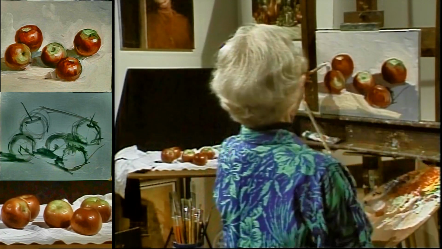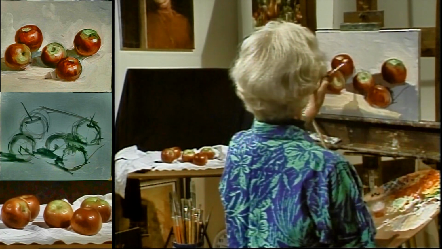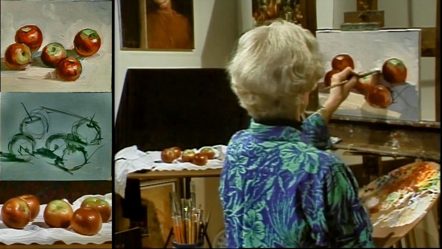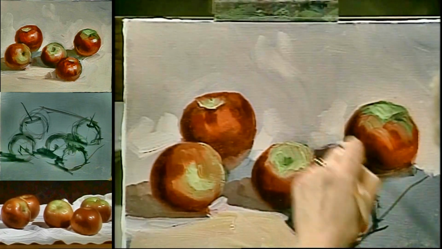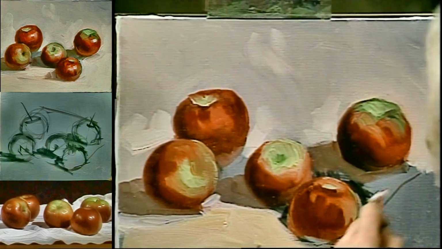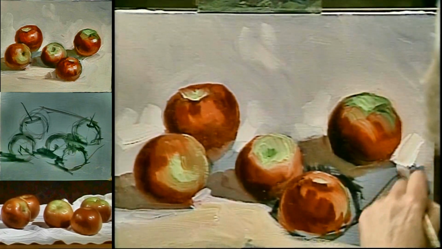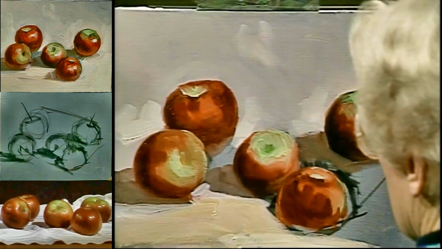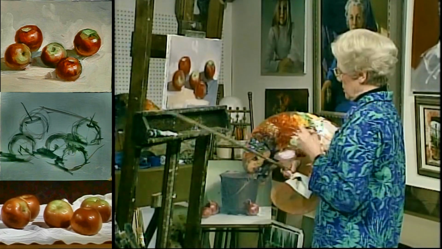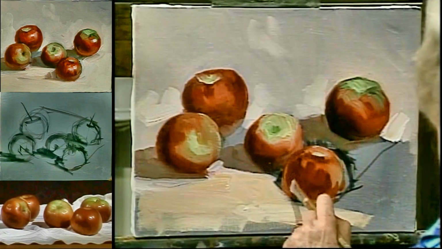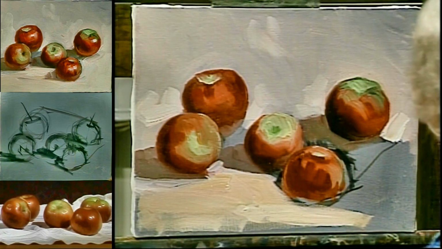I'm going to activate the color of the background always around the subject, not up there, to draw the eye to the focal area. Why don't I put this poor apple's bottom on?